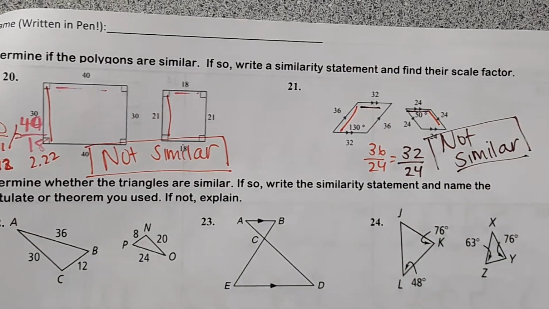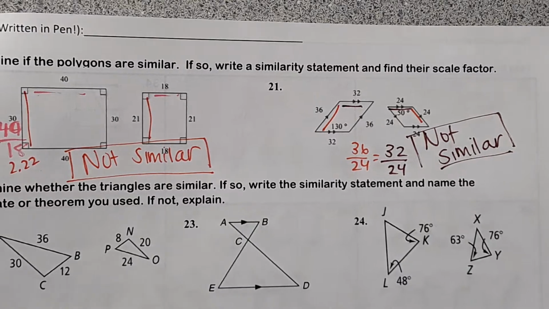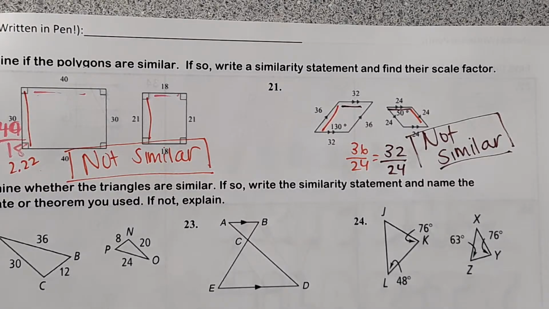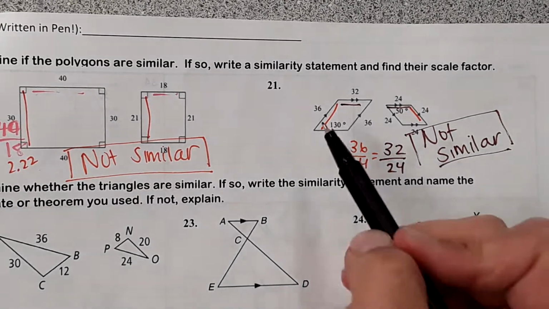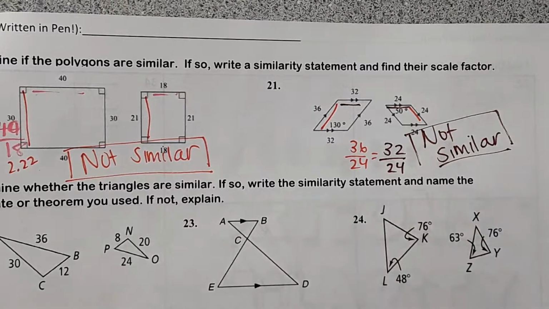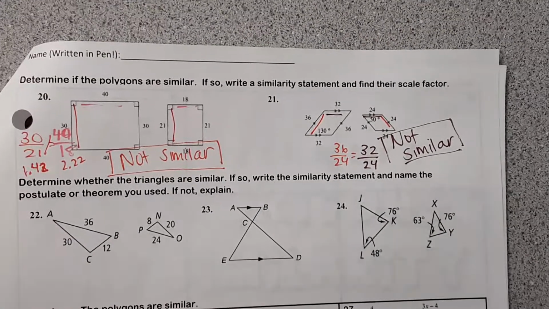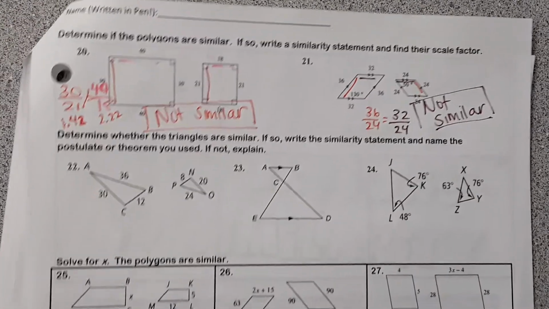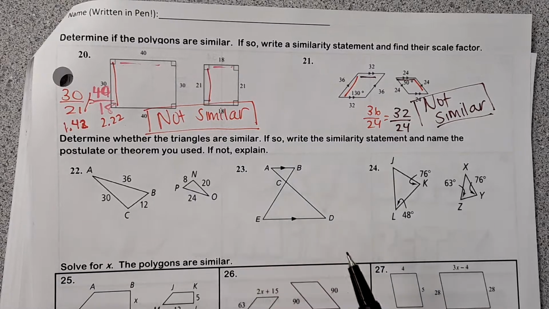Can you determine if they're similar without setting them up like that? I don't think so. I mean, by looking at it, 36 over 24 doesn't equal 32 over 24. It depends. Sometimes it's obvious, but sometimes it's not.